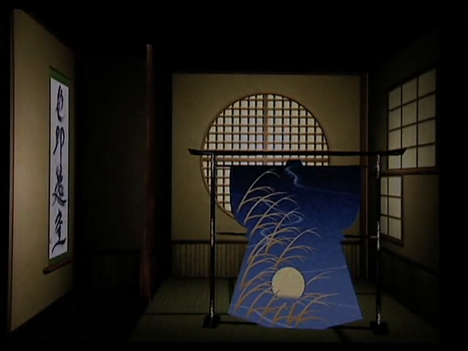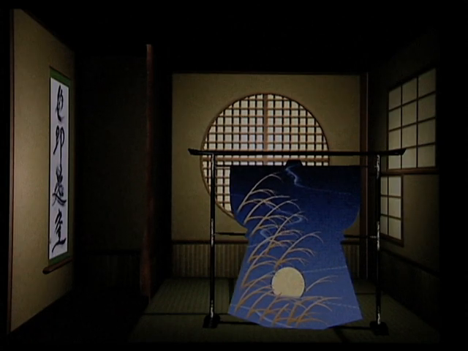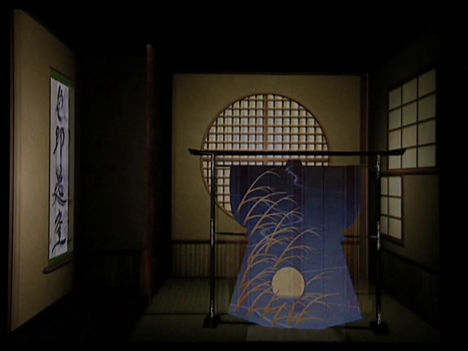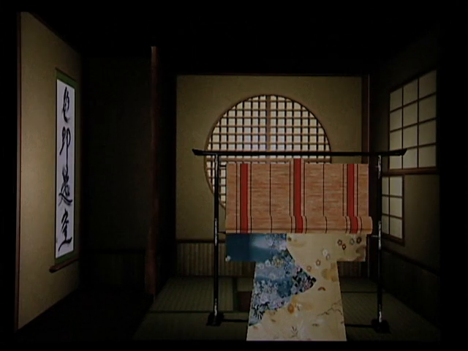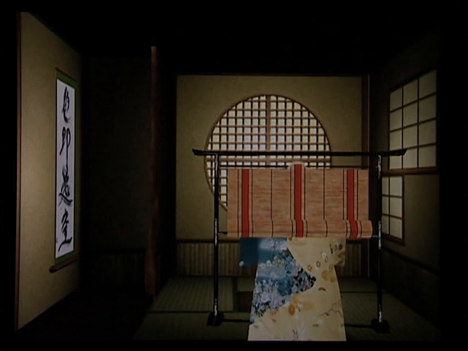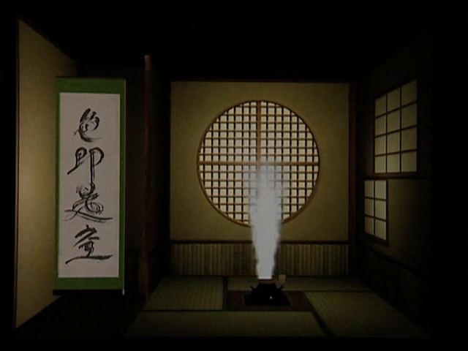It seems the wind is blowing on the kimono. That must be a nice feeling. Calming. Wow. What were you doing? Were you dreaming?